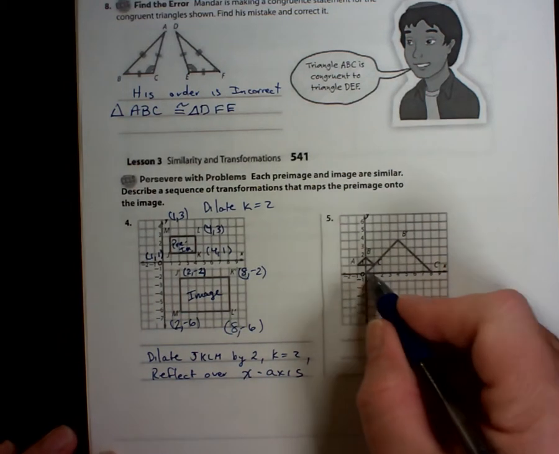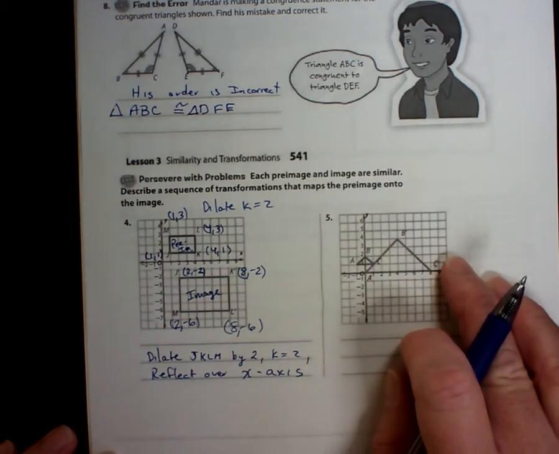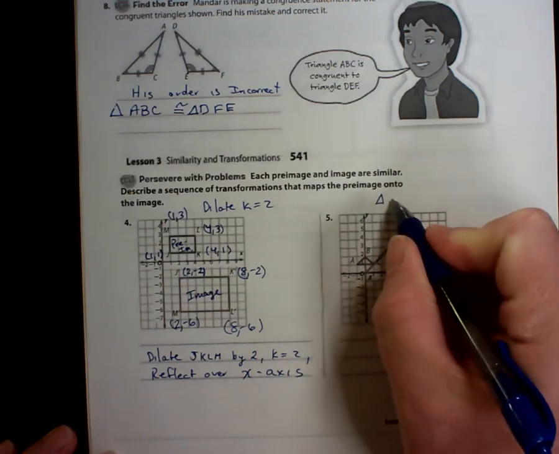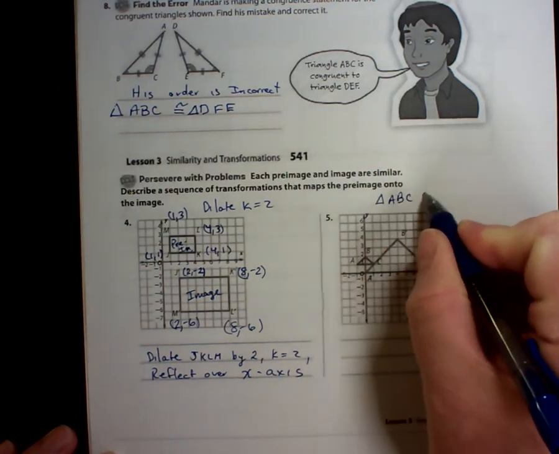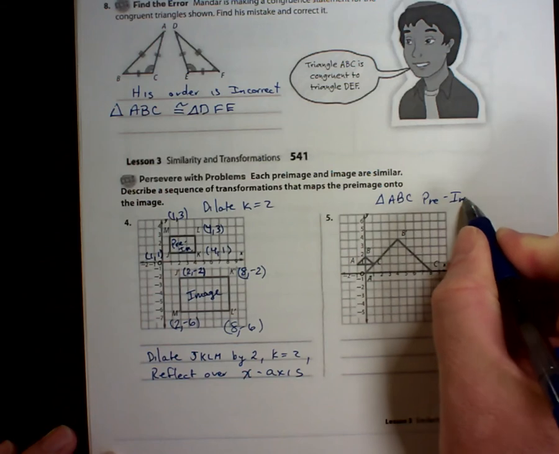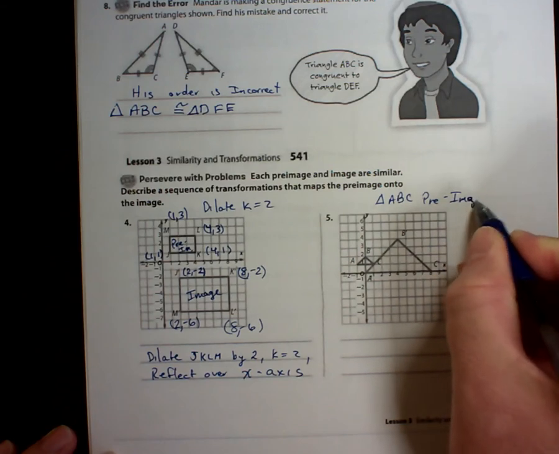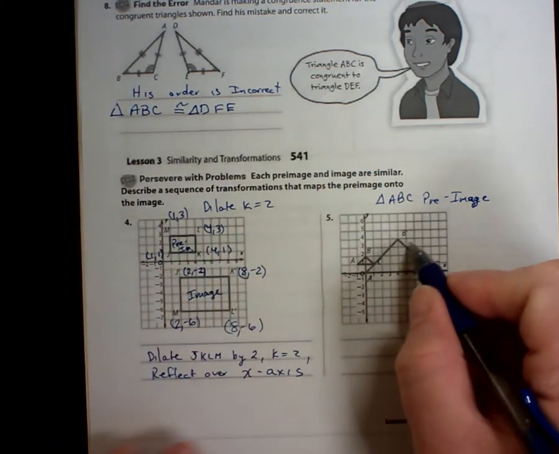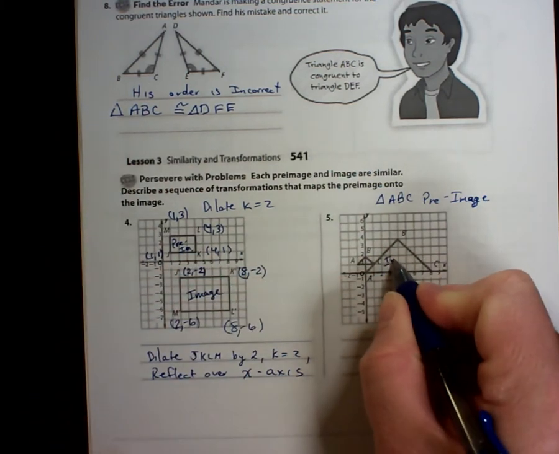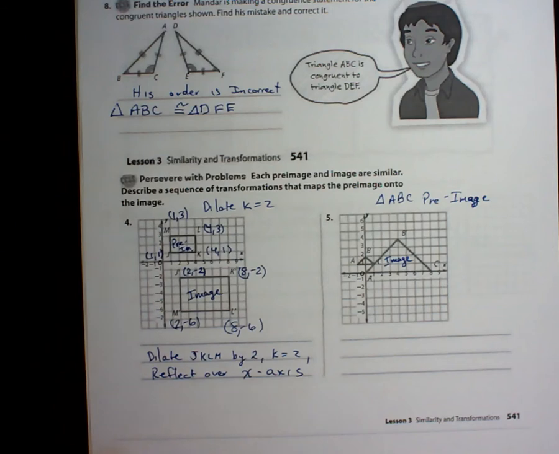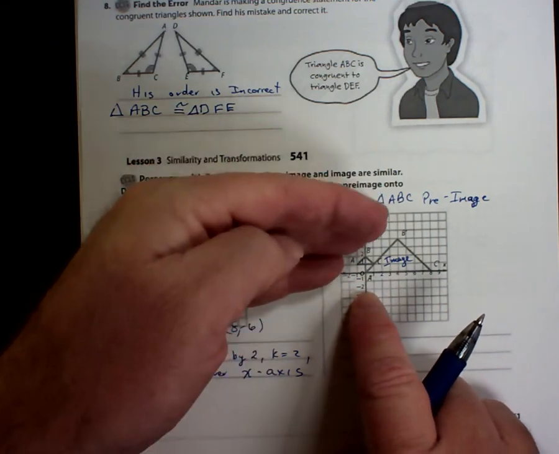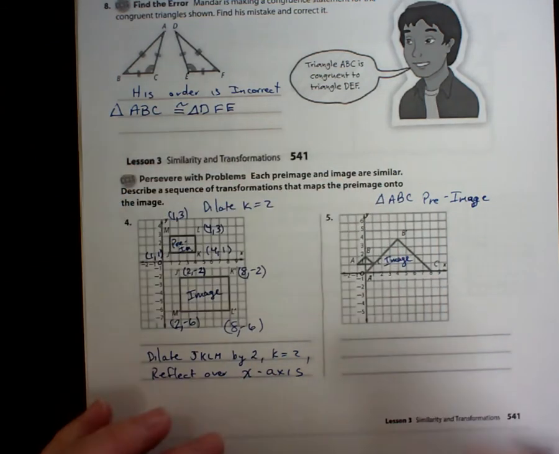Okay. So now again, identify which one is the image and the pre-image. Triangle ABC is the pre-image, which makes A prime, B prime, C prime the image. All right. Now look where this first coordinate is in the image. It's at 0, 0. So this time let's move the pre-image first. Let's translate it.